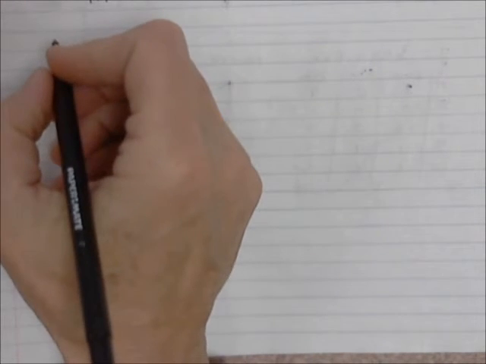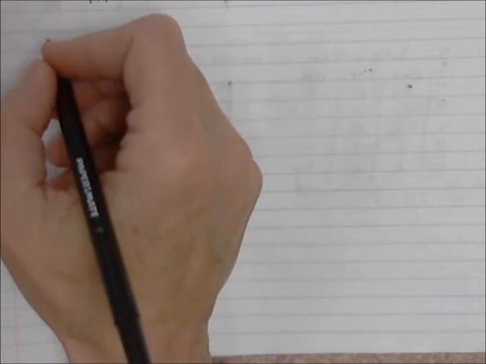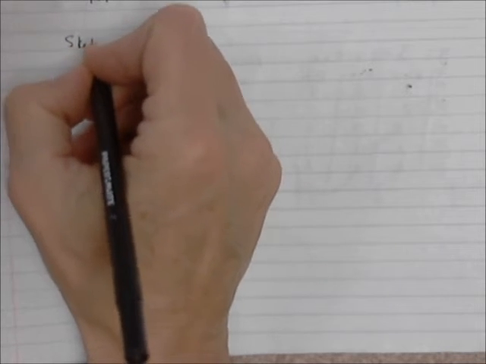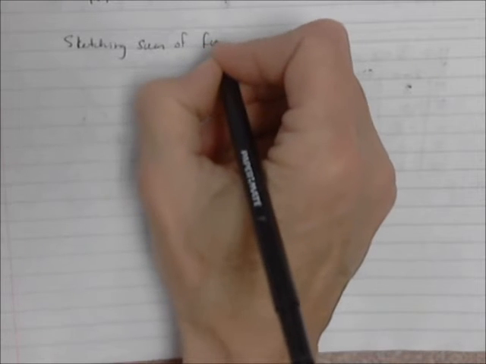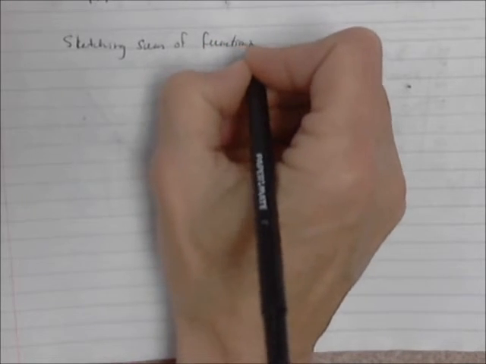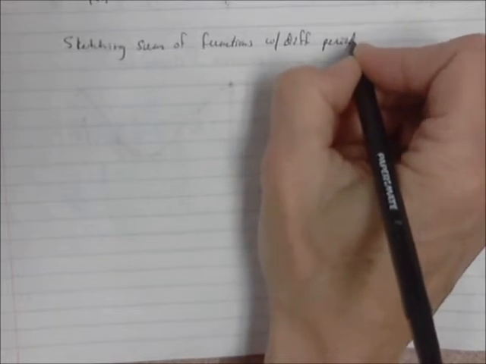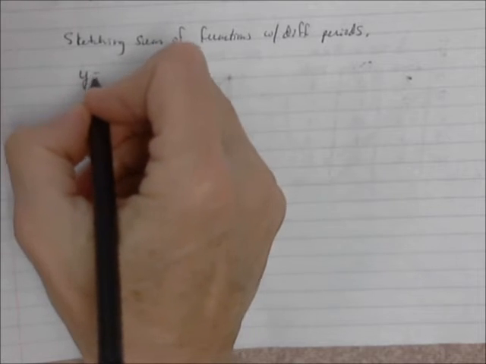So in this example of sketching the sum of two functions, we're going to sketch the sum of two trig functions with different periods. First of all, we'll give you the example.